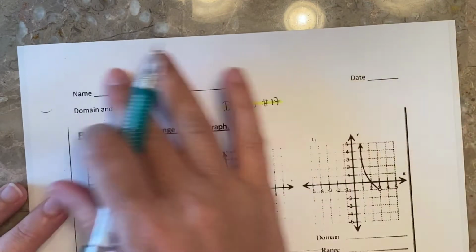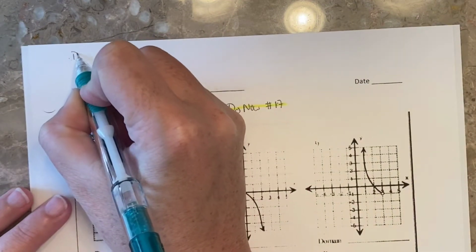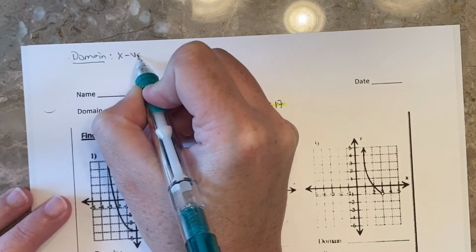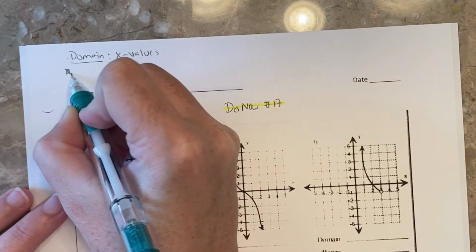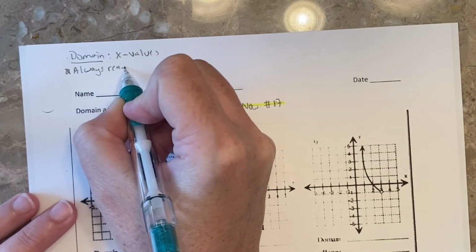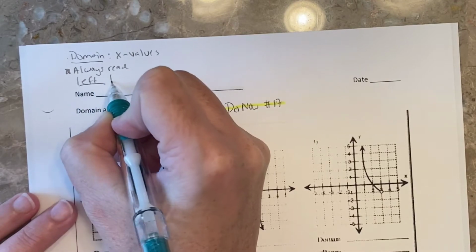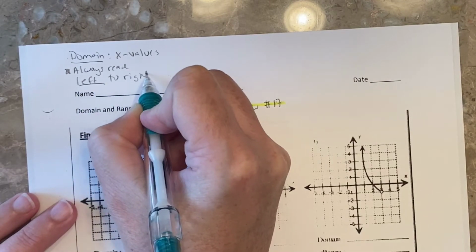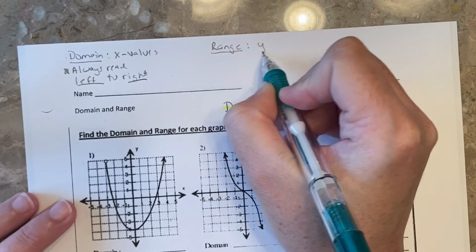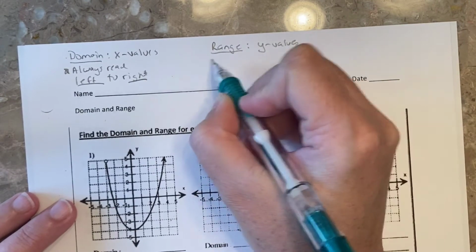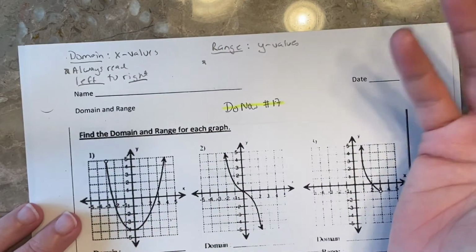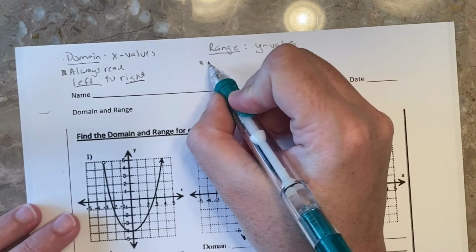On top one, where the room is over here, I'm just going to write a little bit of notes. So domain, don't forget those are your X values. Okay, and you always read them from left to right. Then we have our range values. Those are going to be the Y values. And these are always going to read down to up. The reason you're reading them that way is so you're going to make them in numerical order.